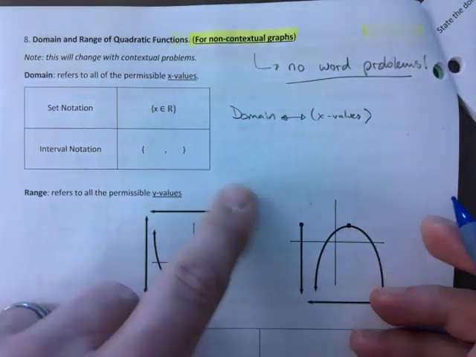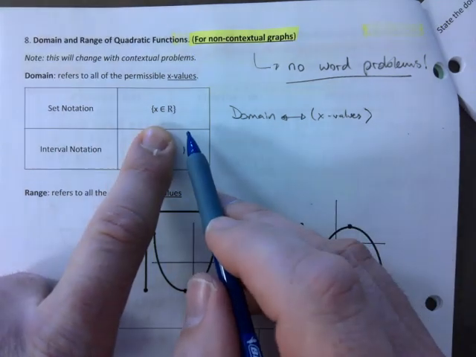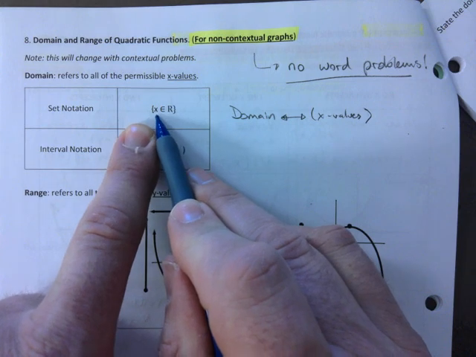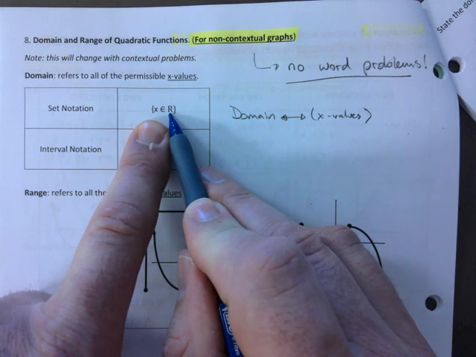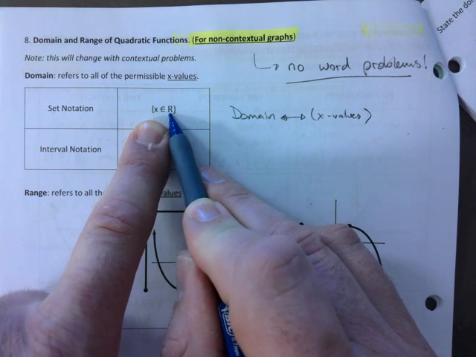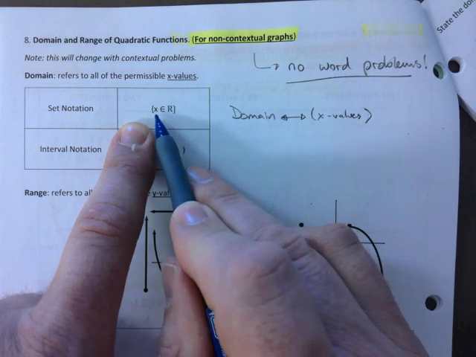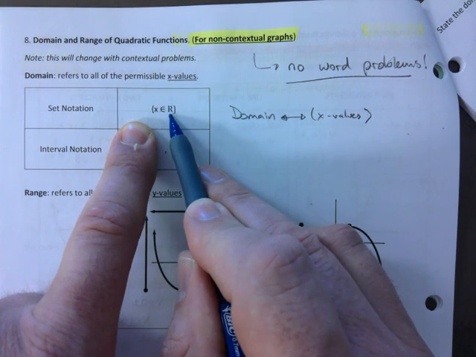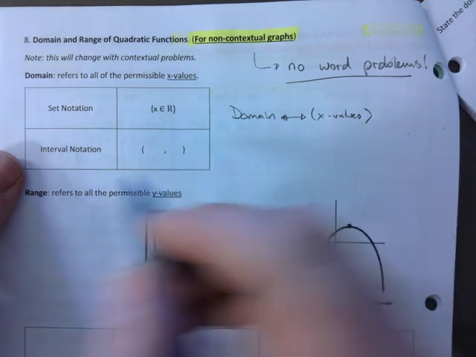And so in this case, because the parabola opens up indefinitely to the side, x is part of all the real numbers. So basically it could be anything, negative or positive, decimal, fraction, you name it. Anything goes. Okay, that's what this is reading. X belongs to the real numbers. X can be anything in the real number category.